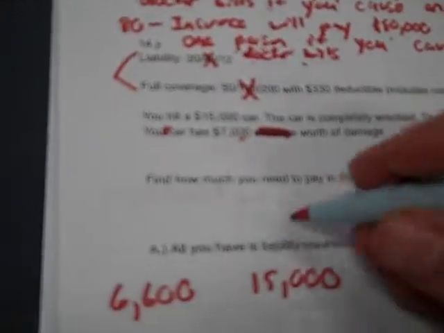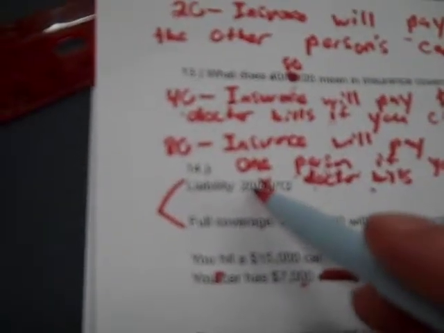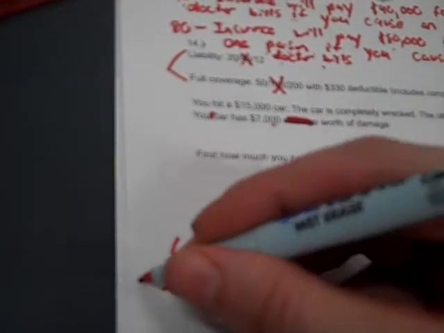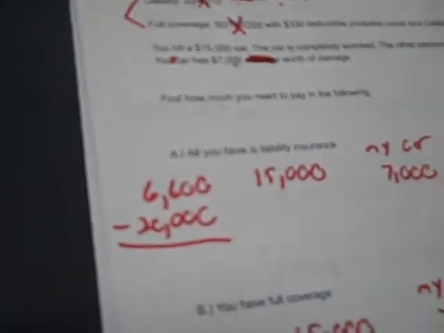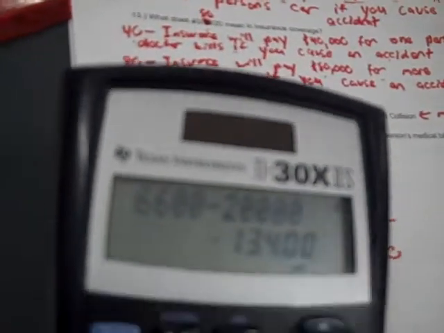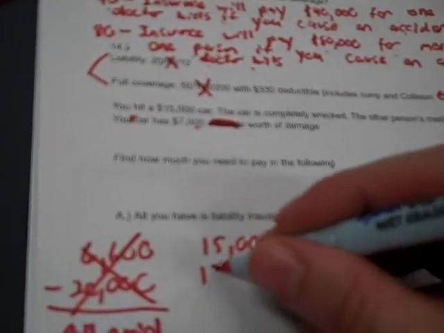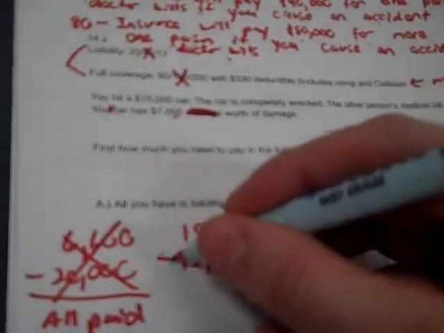So, liability. Here's liability. My insurance will pay $20,000. Now, after they pay what they're supposed to, if I get a negative number, that means there's nothing left to pay. I got negative, so that is all paid. Now, they'll pay $12,000 for the other person's. So I subtract.